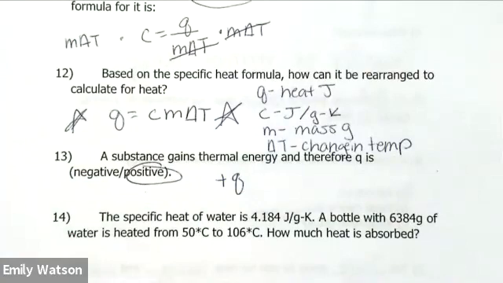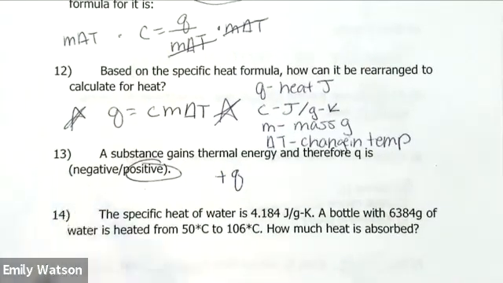Okay, so now, I'm sorry, I should have put 14 right after 12. Okay, the specific heat of water is 4.184 joules per grams Kelvin. Let me restart, guys. I'm sorry, I've been talking way too much today. The specific heat of water is 4.184 joules per grams Kelvin. A bottle with 6,384 grams of water is heated from 50 degrees Celsius to 106 degrees Celsius. How much heat is absorbed?